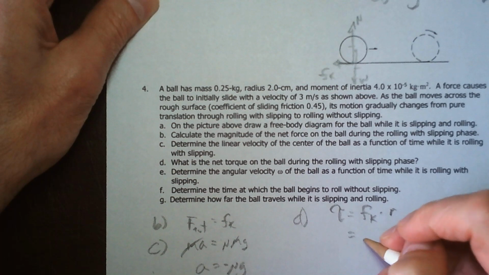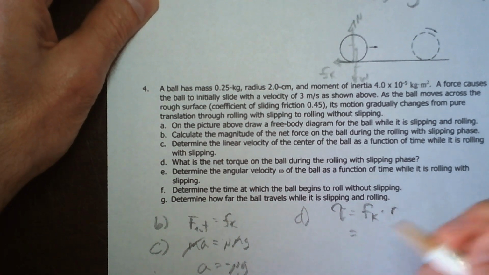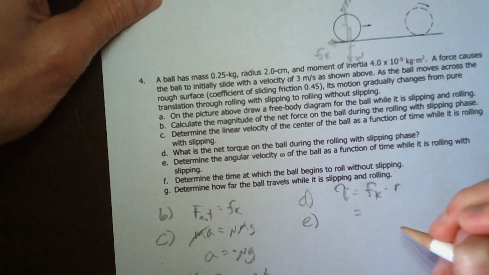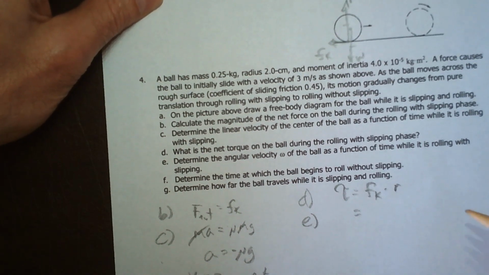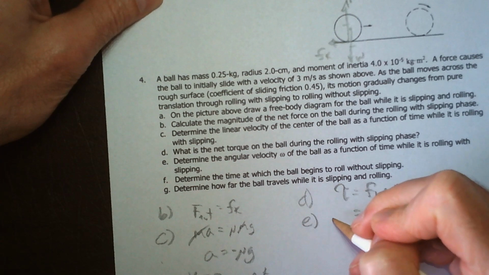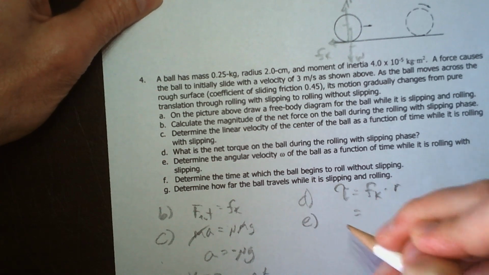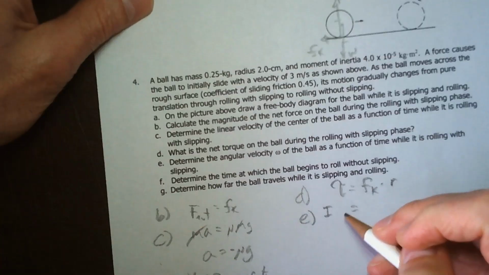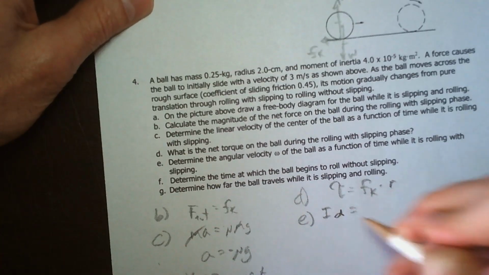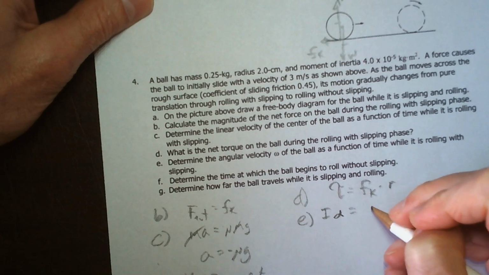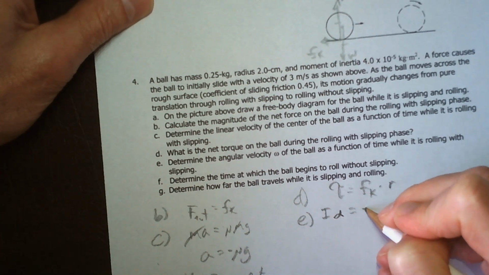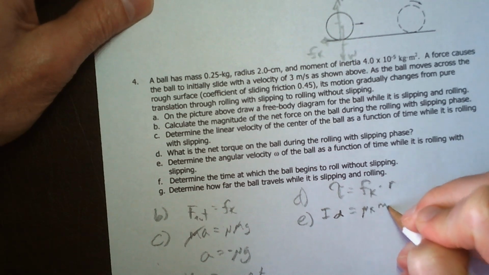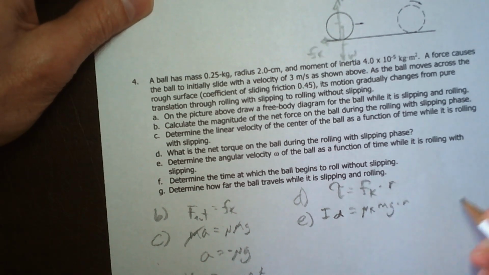All right, so now I'm getting ready to work on E. For E, I'm trying to figure out the angular velocity as a function of time. Well, that means I need to know what the acceleration is. So they tell me what I is. So the angular acceleration, I times alpha, is equal to mu k times mg times r.